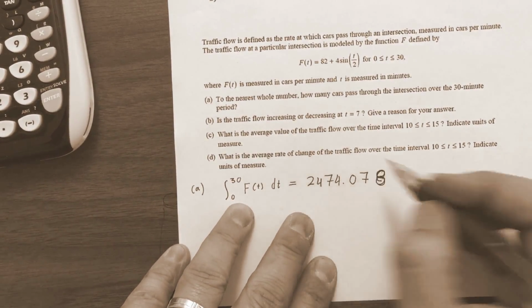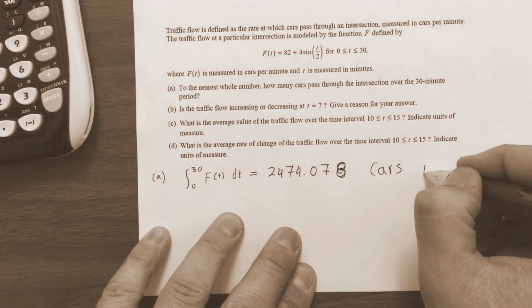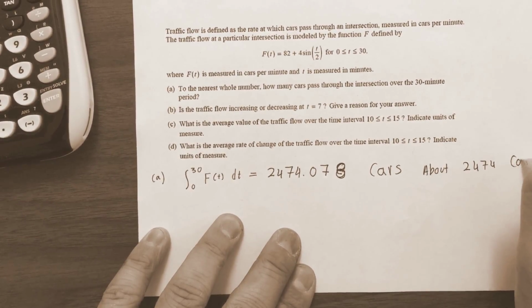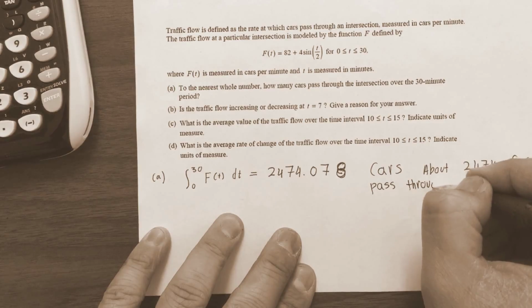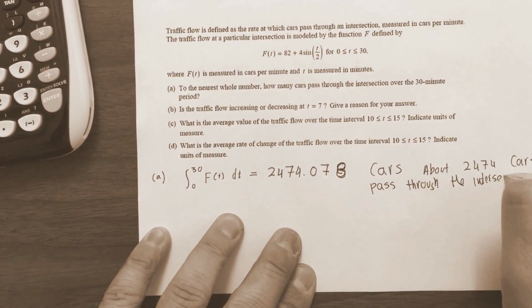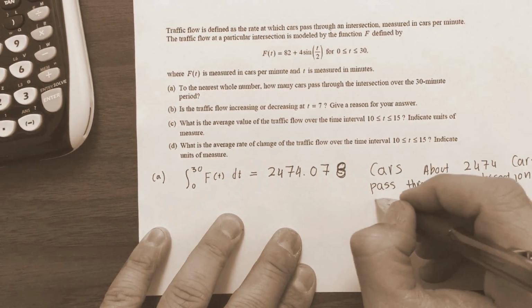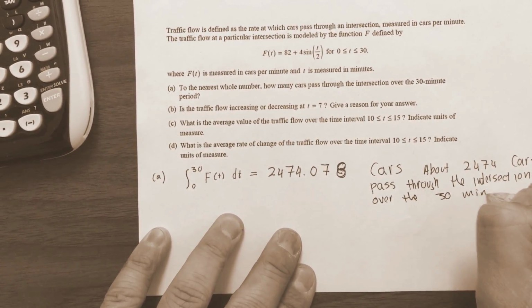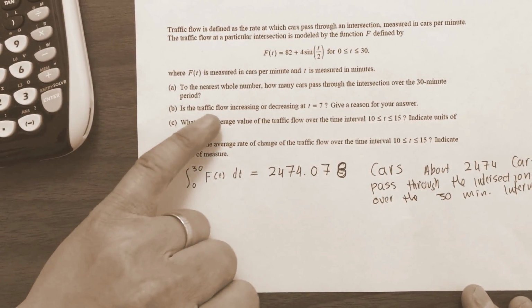So we say that about 2474 cars pass through the intersection over the 30-minute interval. Okay. Is traffic flow increasing?